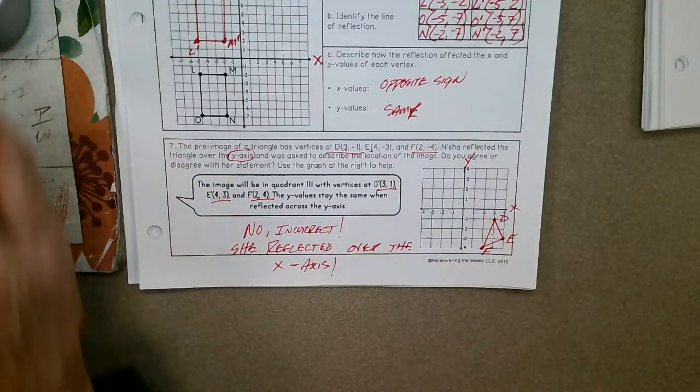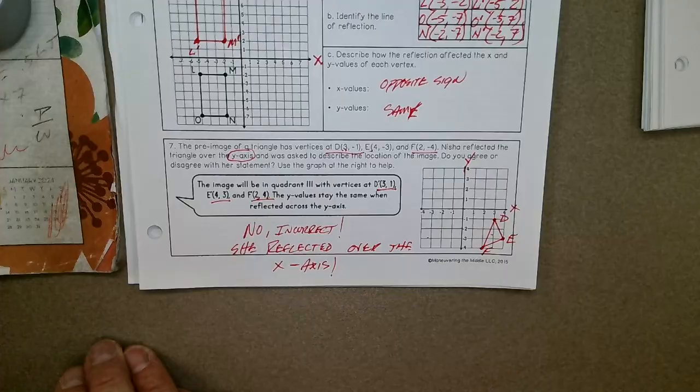I think I'm going to do another sheet in class. I'll throw it on the Schoology. So if you want to do another practice sheet. But this is the homework tonight, right here.